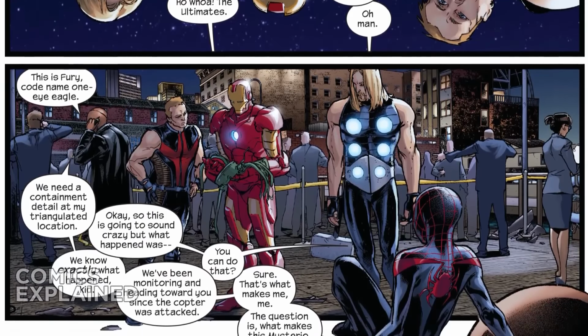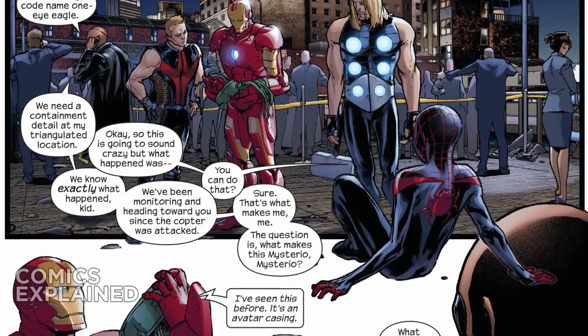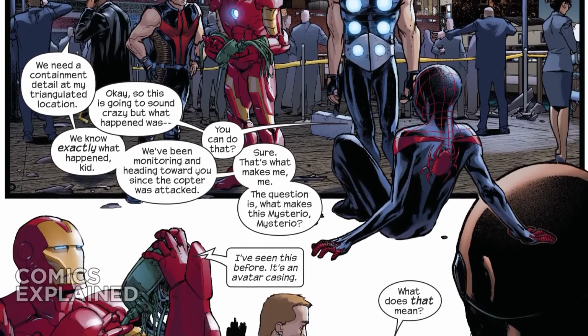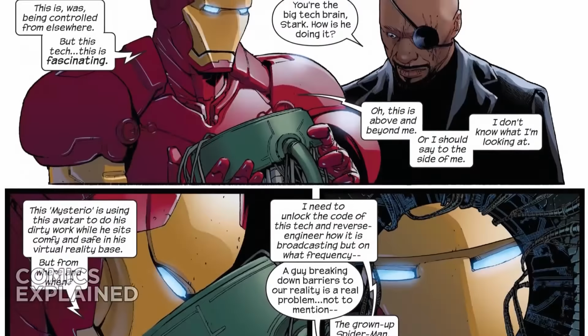Like in the main Marvel Universe, he would have picked it up right off the bat and just been like, okay, so here's what's going on with this. Instead, in the Ultimate Universe, his intelligence is a little more grounded, right? So it's not as though he's just wildly out there as intelligent as the story needs him to be. Instead, it's a little more grounded here.